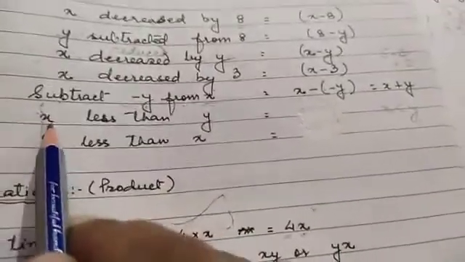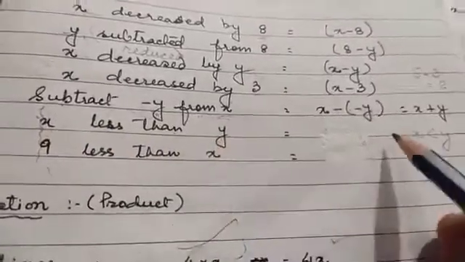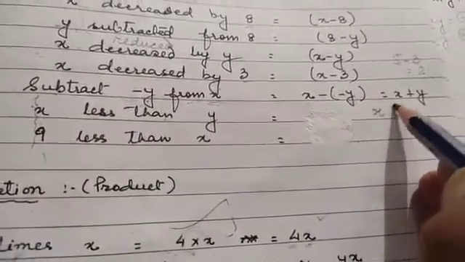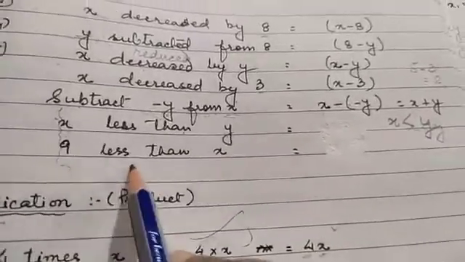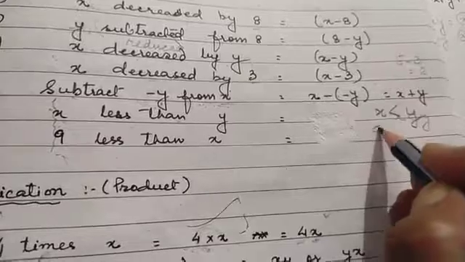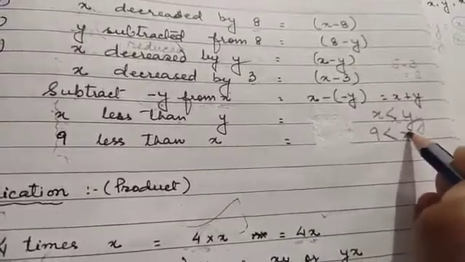Before moving to division, I missed out 2 points over here. X less than y. X is less than what? Y. Okay. 9 less than x. 9 is less than x.